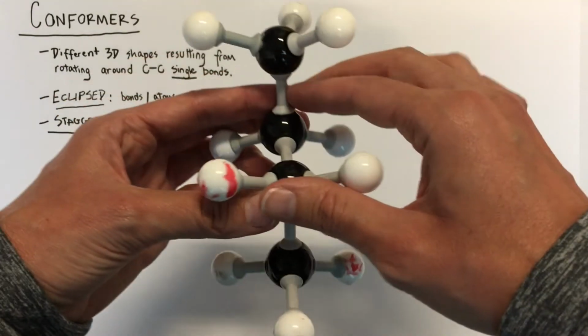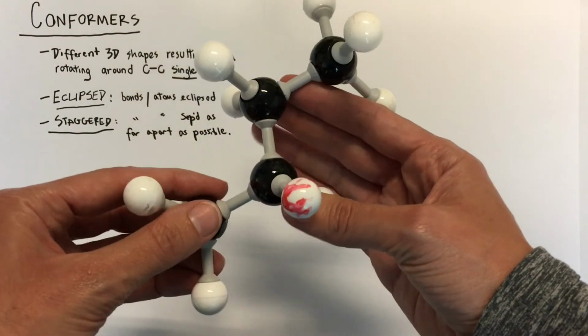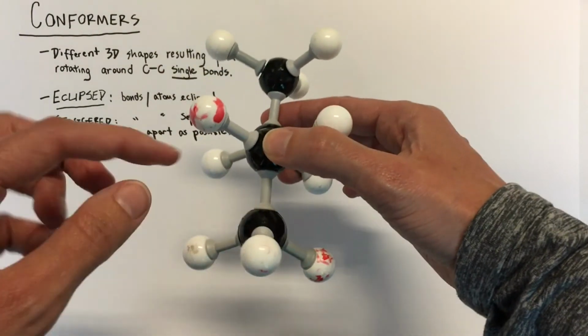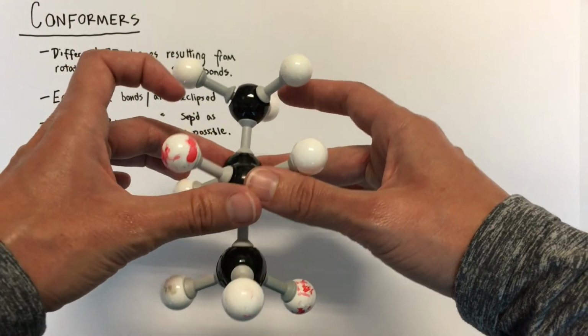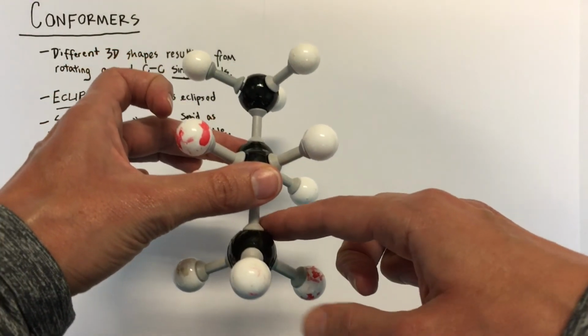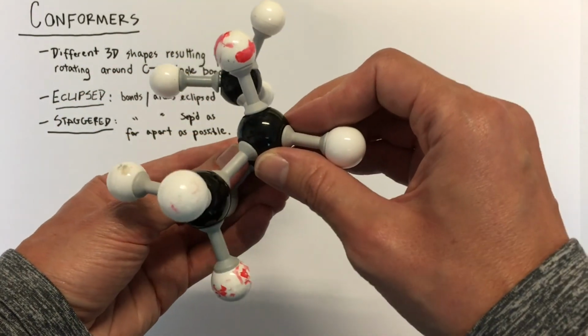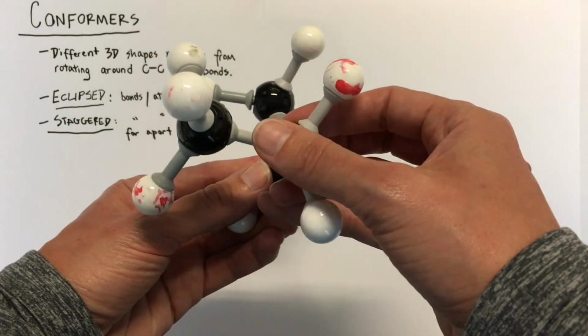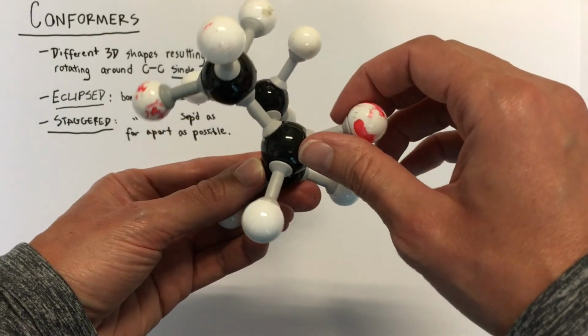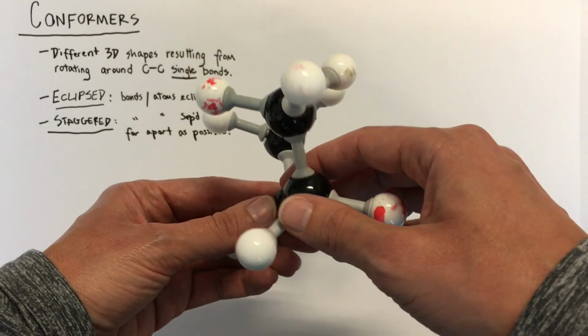So it's spreading those apart as far as they possibly can be from one another. Relative to this C2 to C3 bond, the methyl group here is as far away as it can be from the one up here, or in other words, it's staggered. We can continue rotating to get to additional eclipsed and staggered conformations, making it all the way around back to our original eclipsed conformation, which was our highest energy conformation.